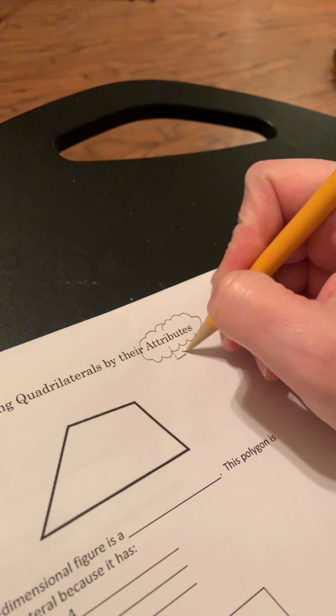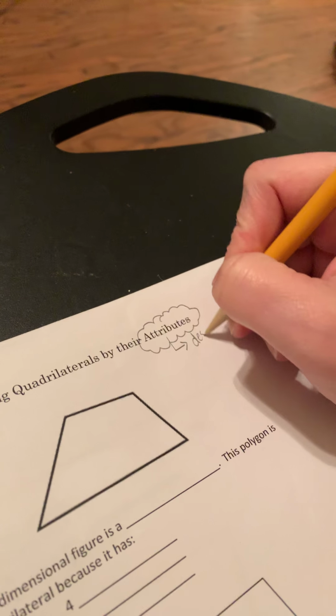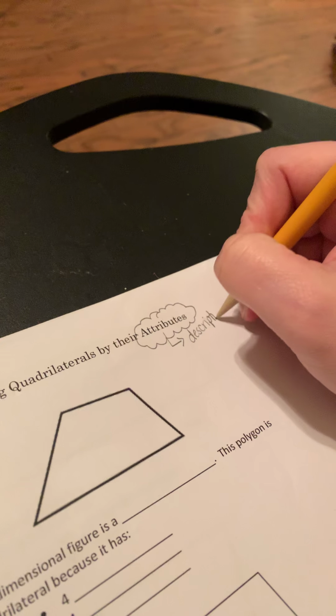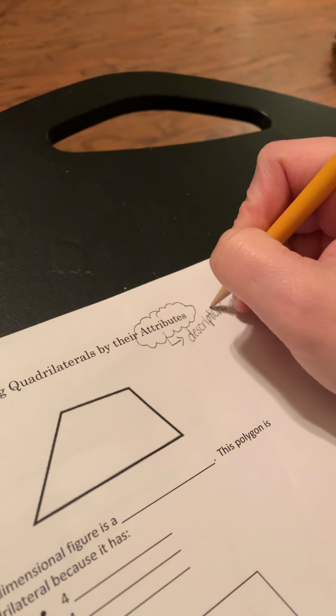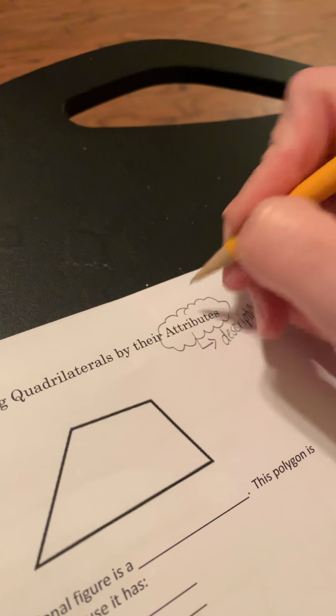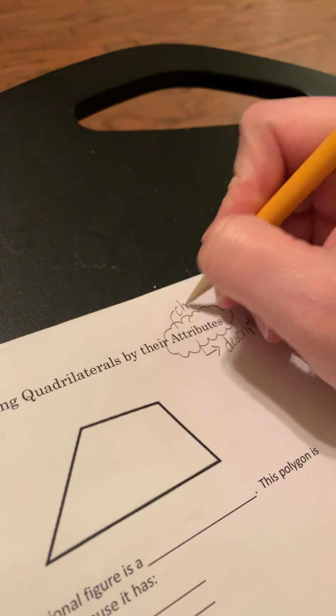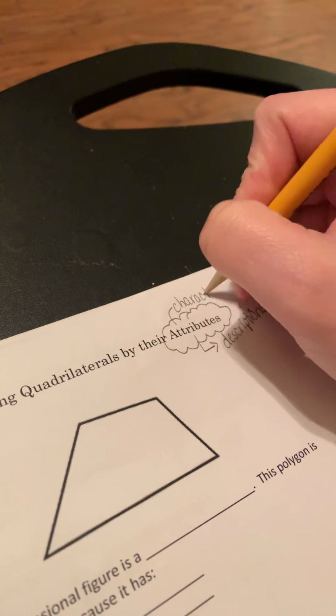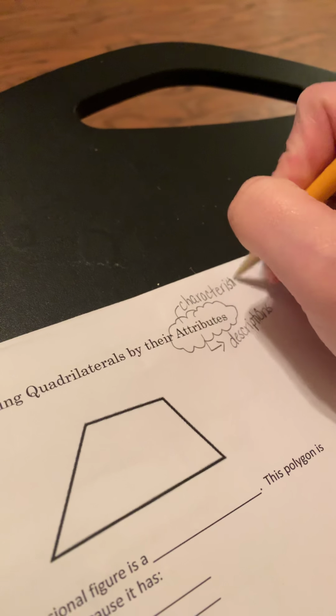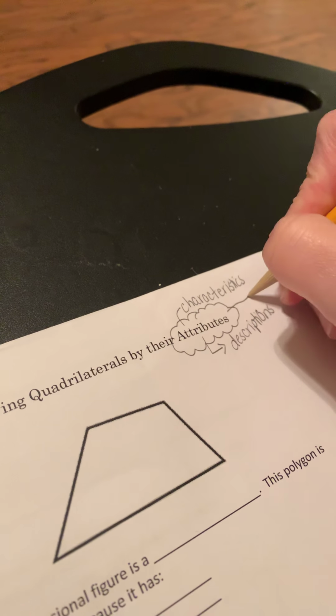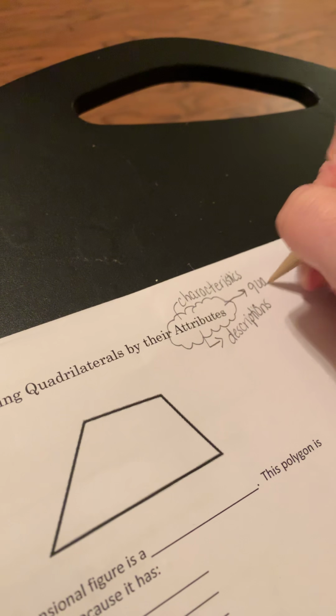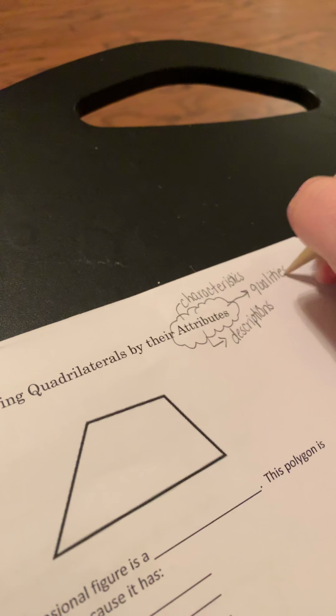Attributes. Attributes are descriptions. More specifically, they'd be descriptors, but I think kids would get descriptions better. You could also say that attributes are characteristics. My handwriting's not the prettiest like this. You could even say they are the qualities.